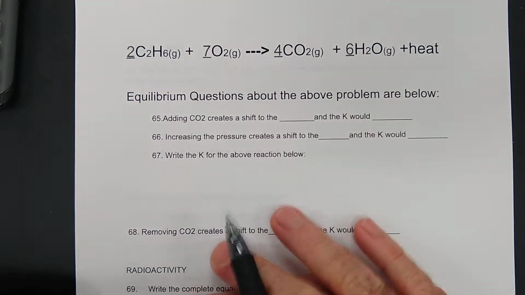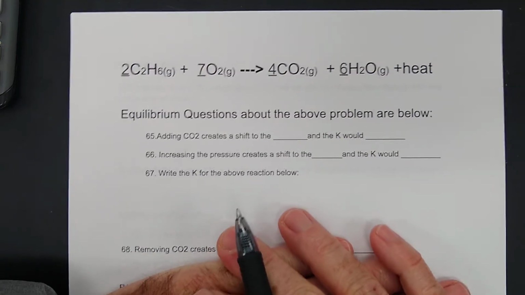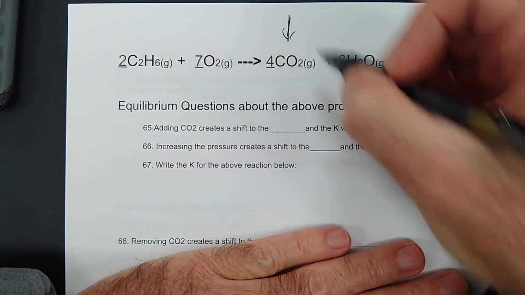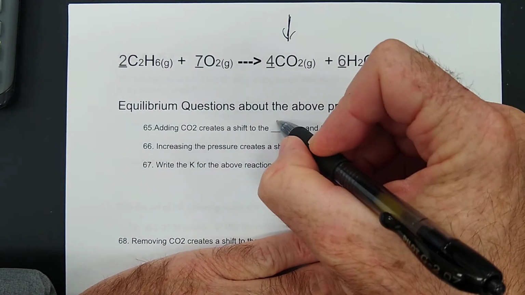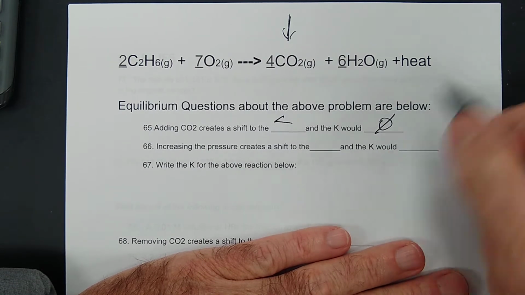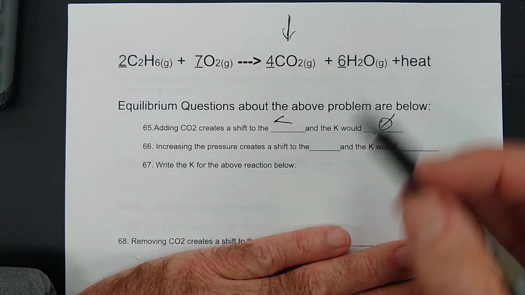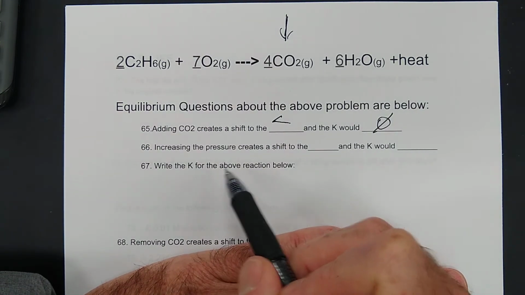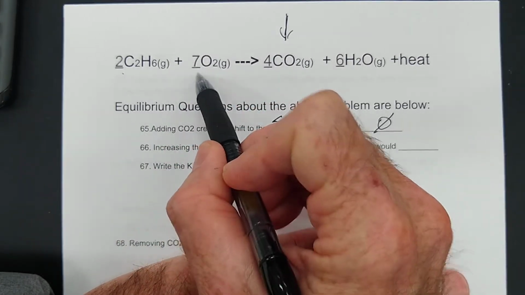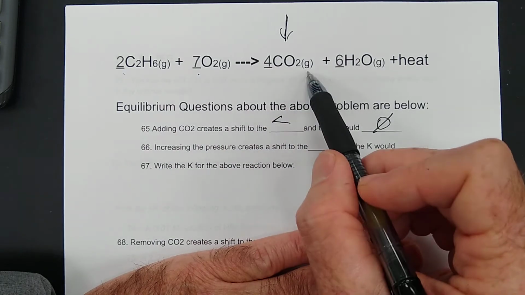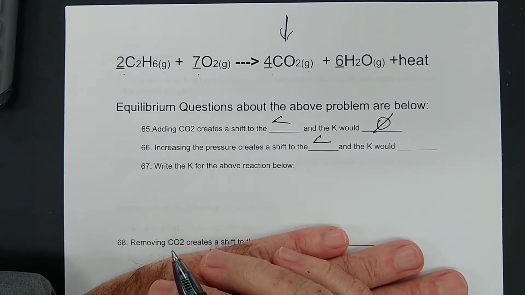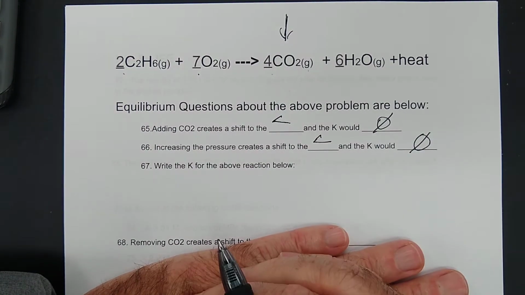Equilibrium questions about this problem right here. Here we go. You should be good at this. This is fresh. Adding CO2. We add some of this, shift to the left. K doesn't change. I know that means not equal to 0, but you know that I always write that to mean doesn't change. We're going to increase the pressure. What's going to happen? Increasing the pressure means less gases. There's 1, 2, 3, 4, 5, 6, 7, 8, 9 gases on this side, and there's 4 and 6, 10 gases on this side. So more pressure, less gases. But it doesn't change the K.